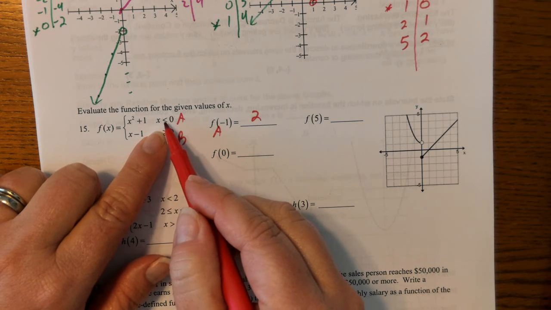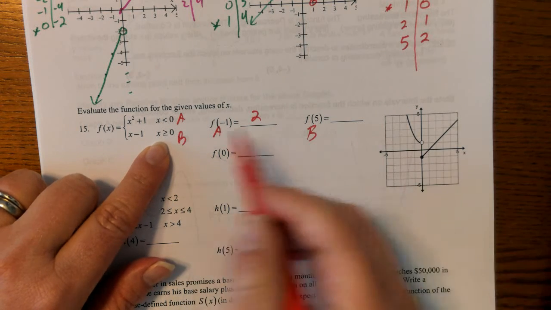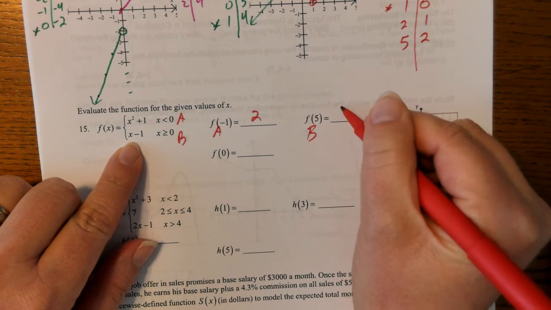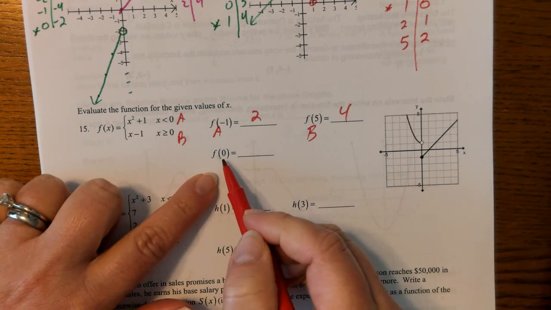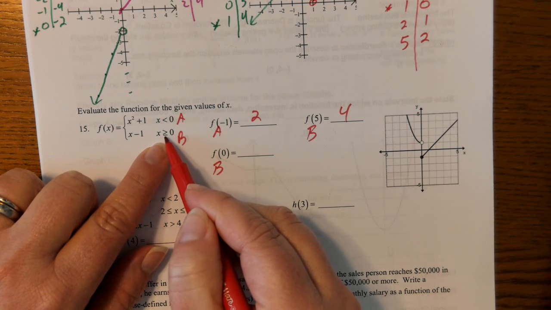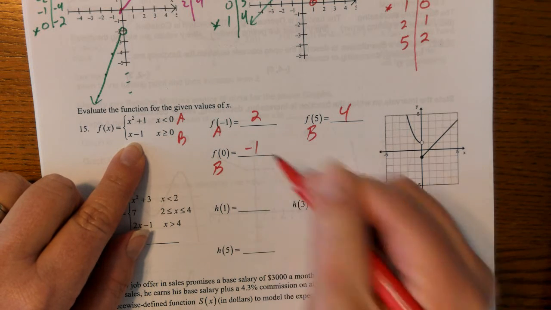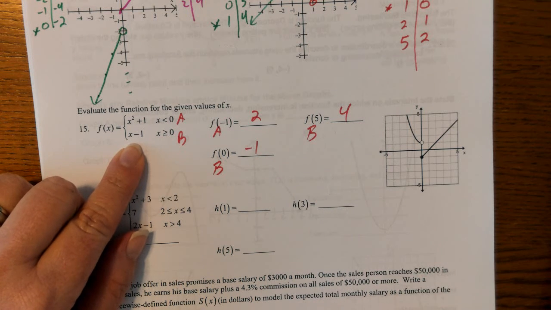When I plug in 5, well, which part should 5 go in? Is 5 less than 0? No, 5 is greater than 0. So we should use part B for this one. If I put in a 5, 5 minus 1 is 4. When I plug in a 0, I'm going to use part B because part B had the equal to 0. Plug in a 0, 0 minus 1 is negative 1. So those would be the values that would come out.